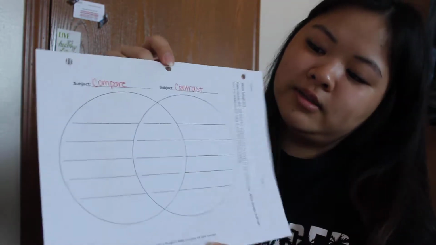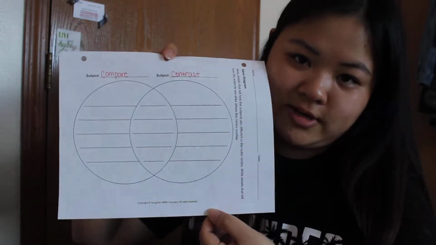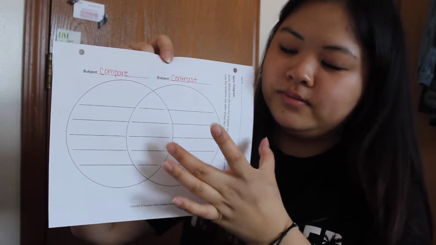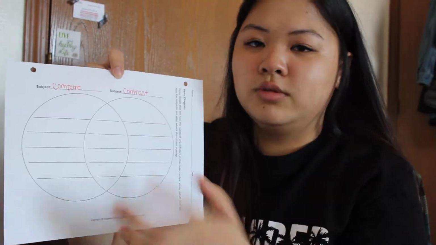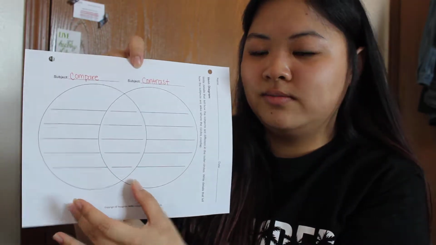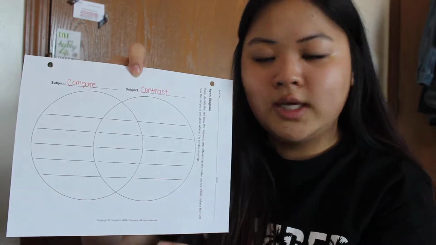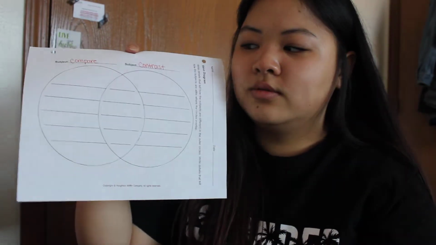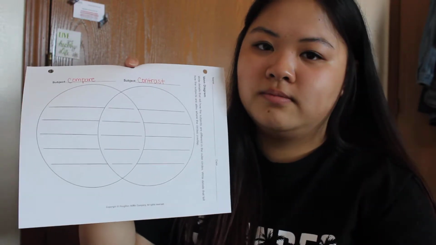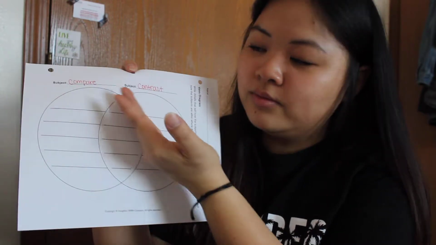So before we start, let me show you our little anchor chart. As you can see, we call this a Venn diagram. We have two big circles. In one circle you'll put our book's character and her family, and for the other big circle, you'll put your family. And then in the middle, as you can see right here, we'll put the things that you two share. So say I have a big family, and maybe our character has a big family. So in the middle, we'll write we both have big families. Okay?